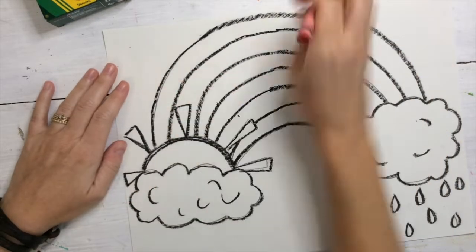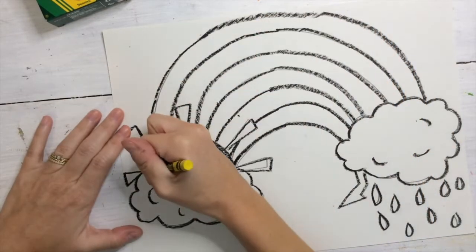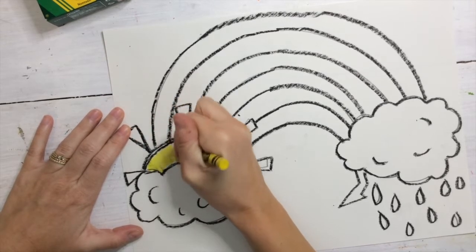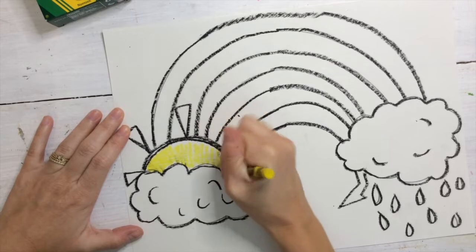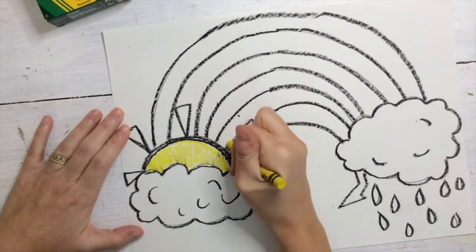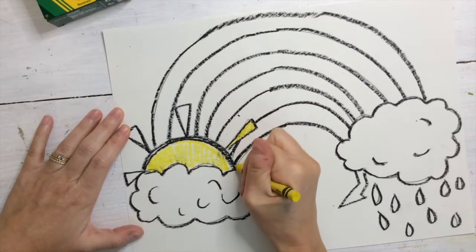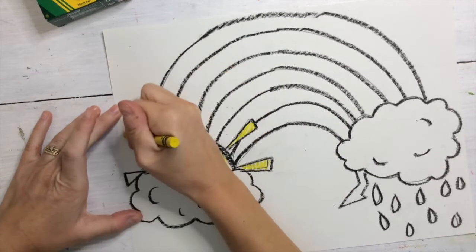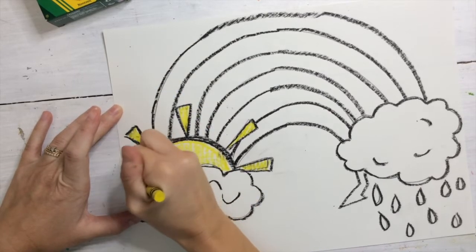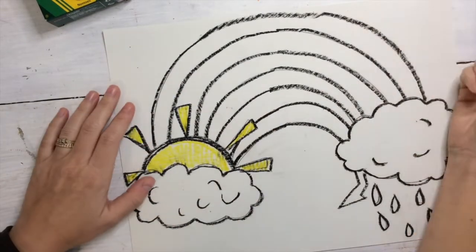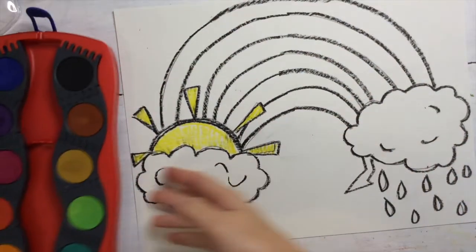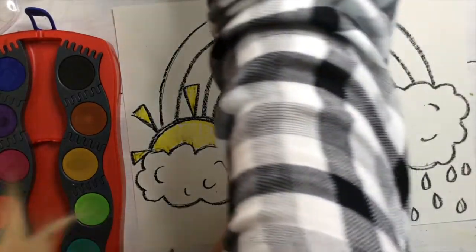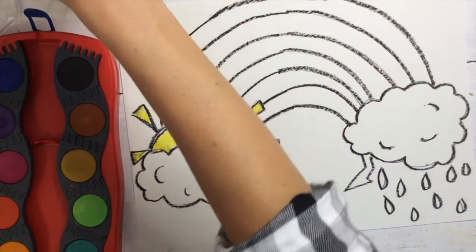Alright, once I'm done outlining and I think that it looks really cool, I'm going to use some crayons to color my sun. Now, if you have paint, this is where you can start to add color. I'm going to use a little bit of yellow and a little bit of orange to color my sun. You can go ahead and start coloring too if you have crayons, or markers would work, colored pencils, anything to add color. If you do have paints, now would be the time to use them. Crayons will work too, again, whatever you have, but I'm going to add some paints.